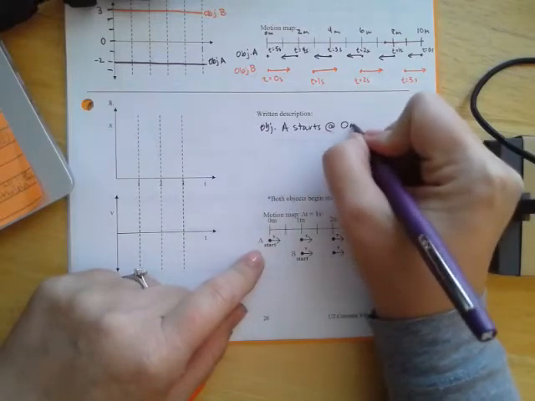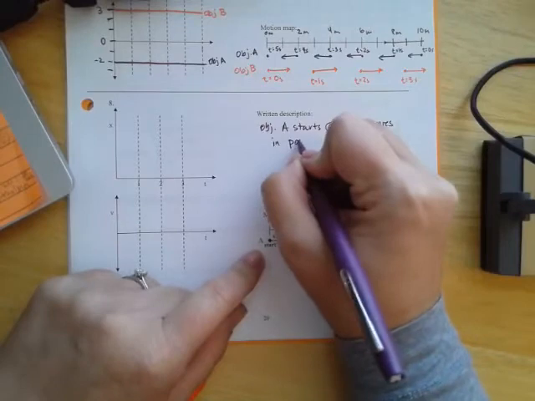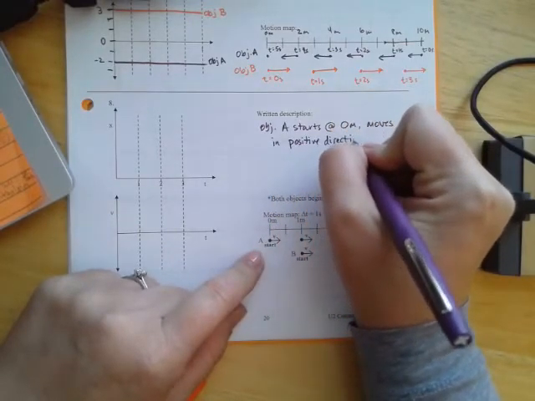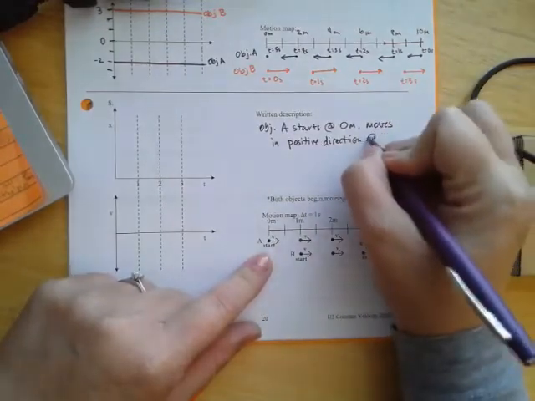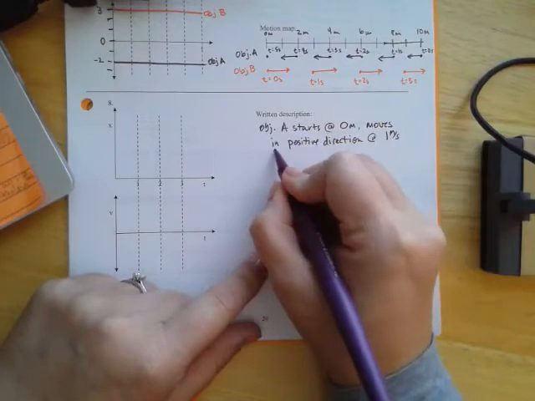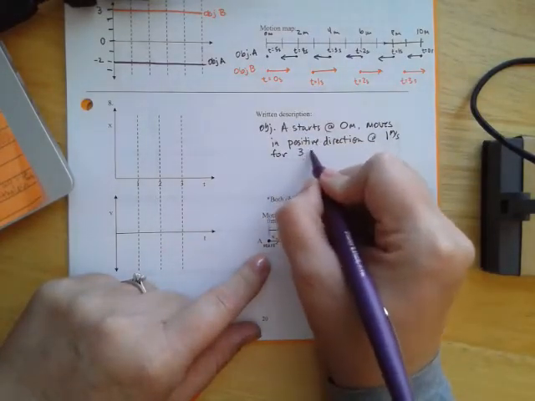So say object A starts at 0 meters and moves in the positive direction at 1 meter per second for 1, 2, 3 seconds.